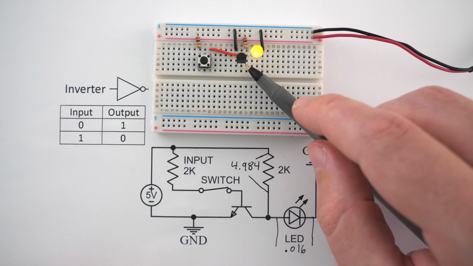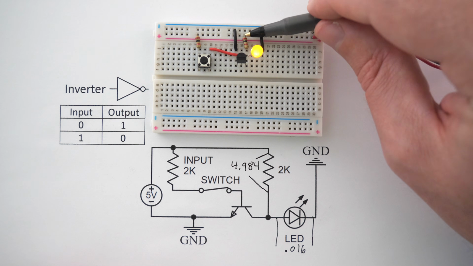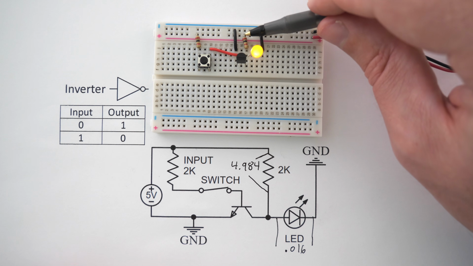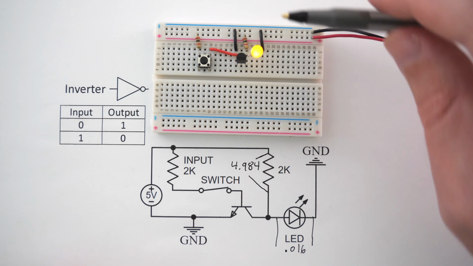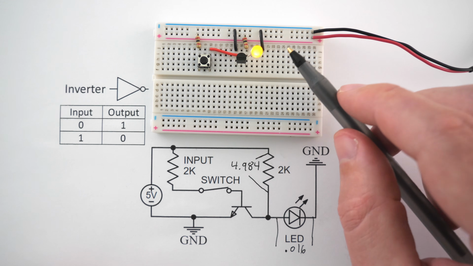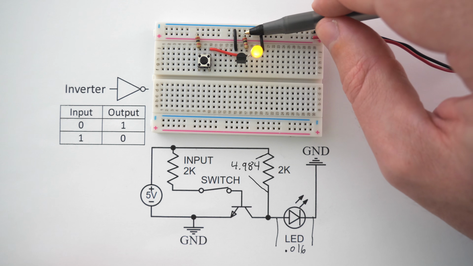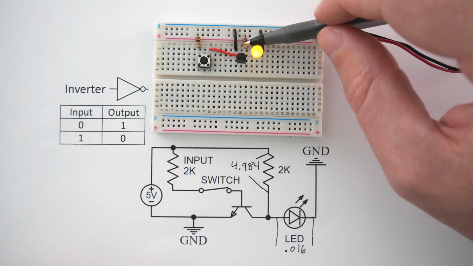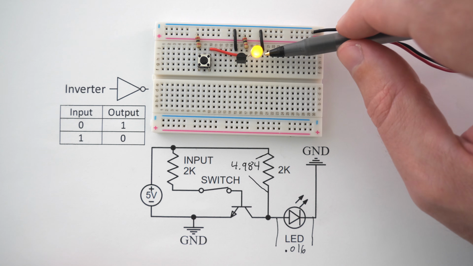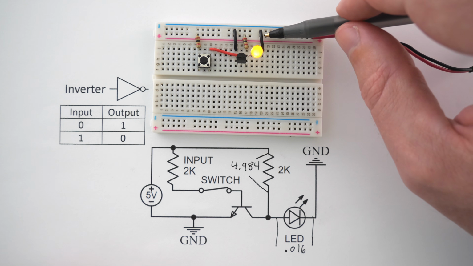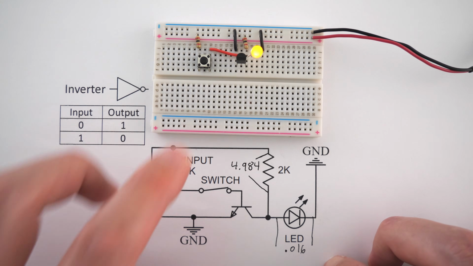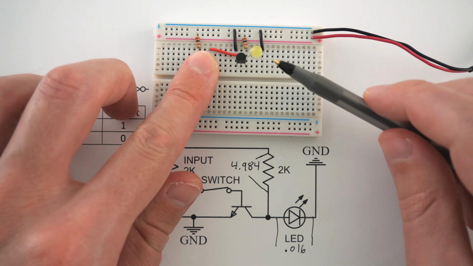The difference is the collector is actually hooked up directly to positive 5 volts by just going through a 2K resistor. And the LED is actually set up differently, where it's turned on right now because current is flowing from this positive 5 volt rail across the 2K resistor, through the LED, and then into ground by going through the black wire. Whenever we press this button, the LED turns off.